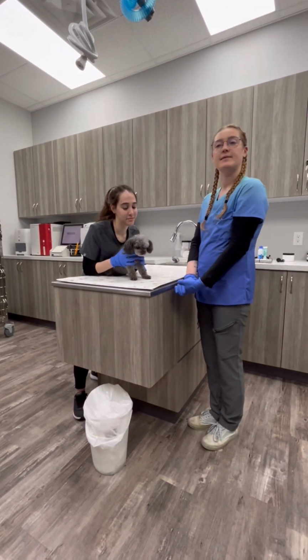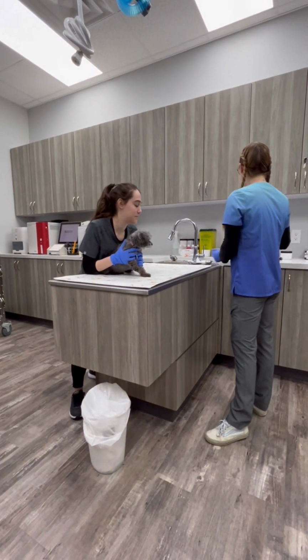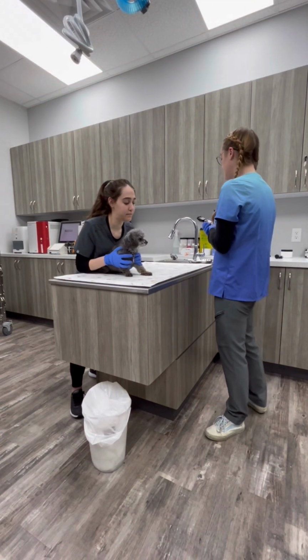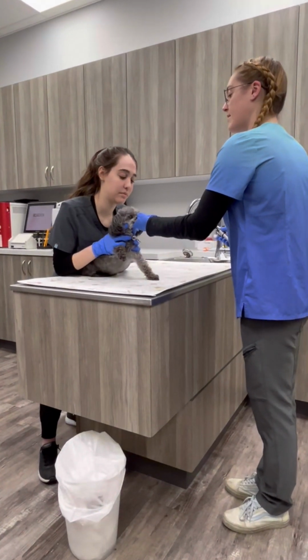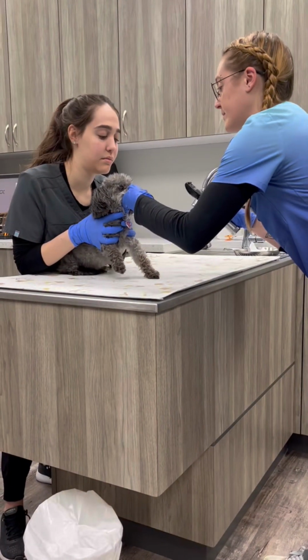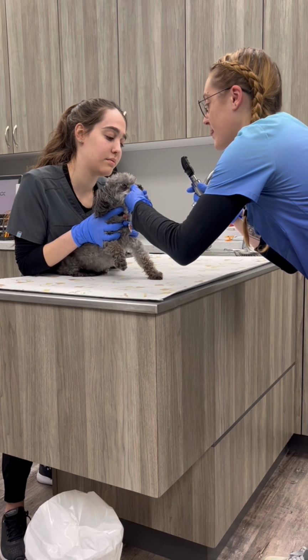So I will now be doing the PLR test. Direct again refers to the pupil which the light is being directly shone into, and indirect is the other eye's pupil that the light is not directly being shone into.